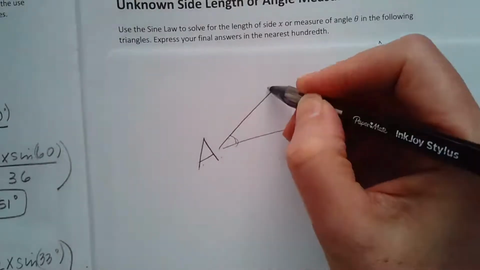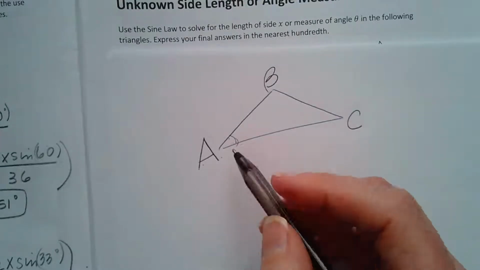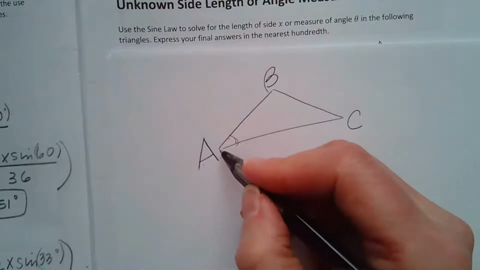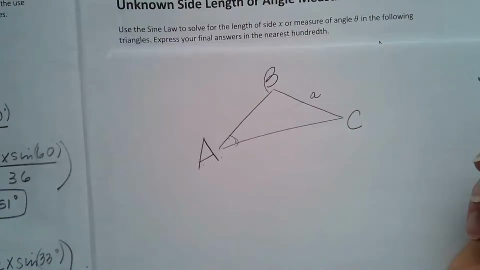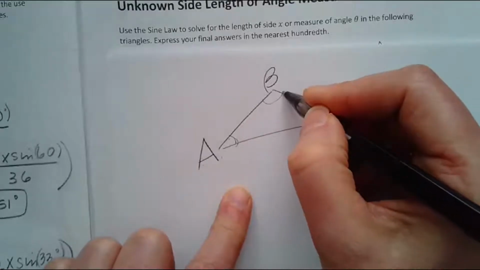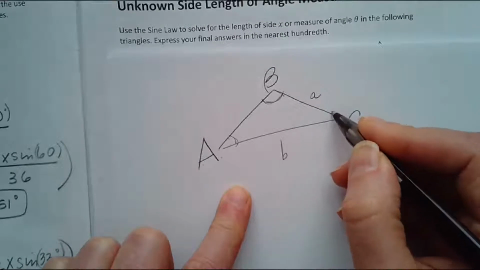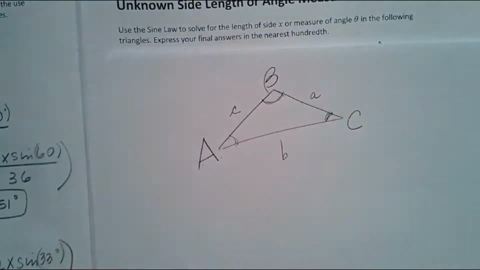The only reason we're doing that is to establish the partnerships within triangles. If this is capital A, the side directly across from it would be little a. If this is angle B, this would be little b. And if this is angle C, this would be little c. Now we're just establishing how the partnerships work.